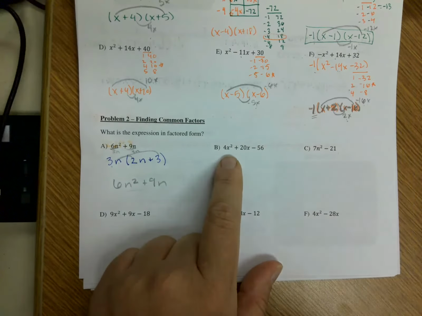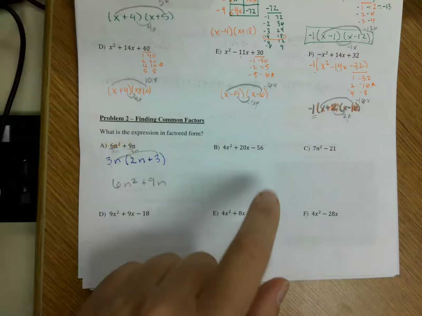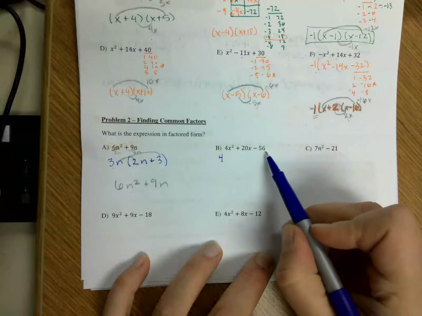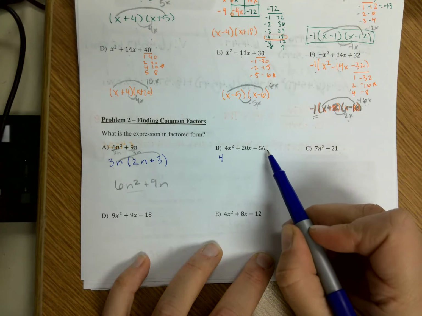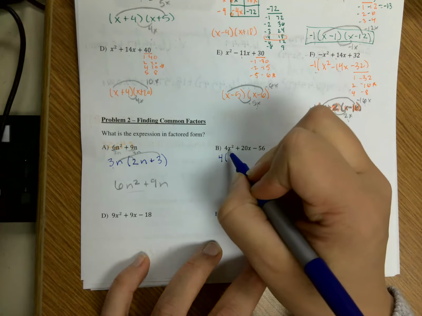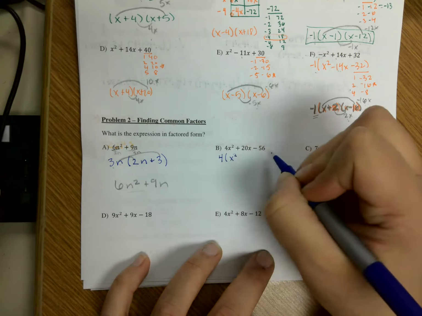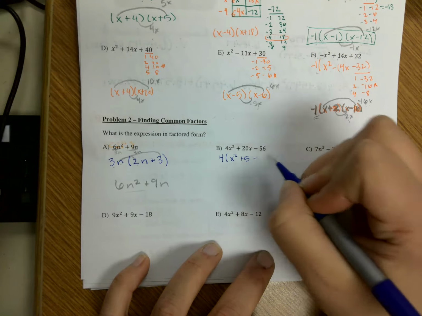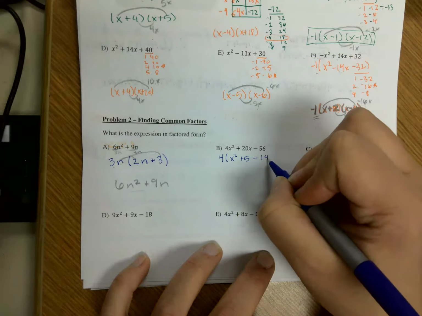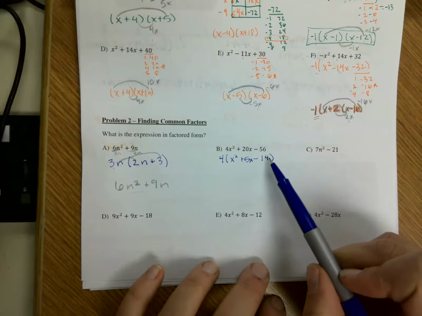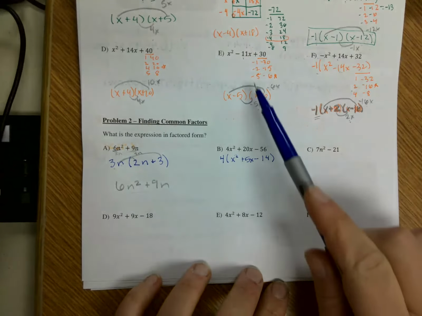Now here, I want to look to see, do these have anything in common? I know that all of these are divisible by 4. I cannot take out an x because this one does not have an x. They all have to have at least one of something. So if I divide this by 4, I'm left with the x squared. Divide by 4, I'm left with a 5. And divide by 4, I'm left with a 14. Oh, this one also has an x, sorry. So if I look at this, now I can continue to factor like above.